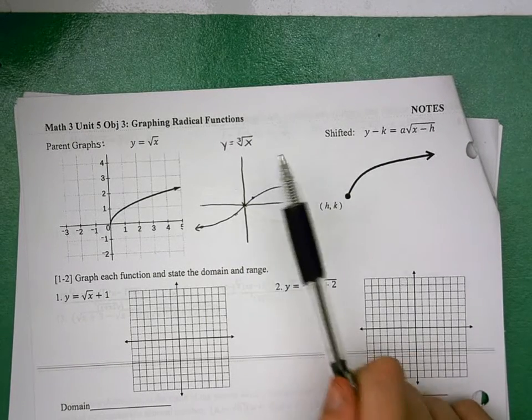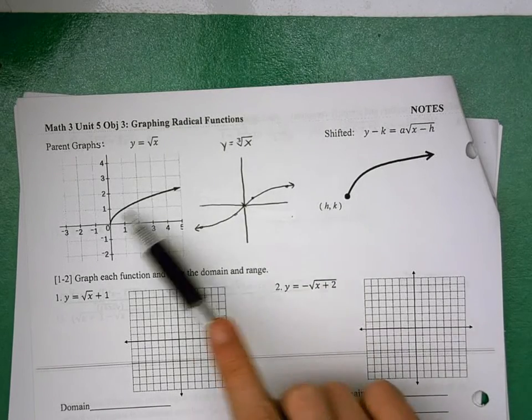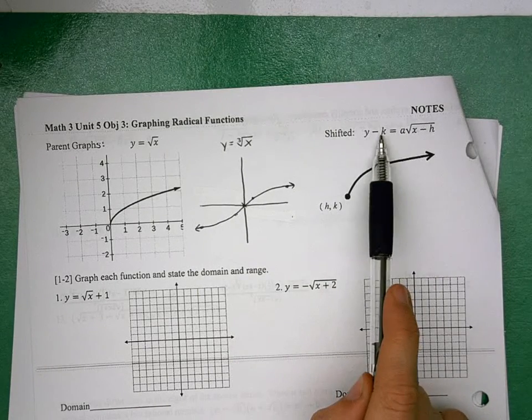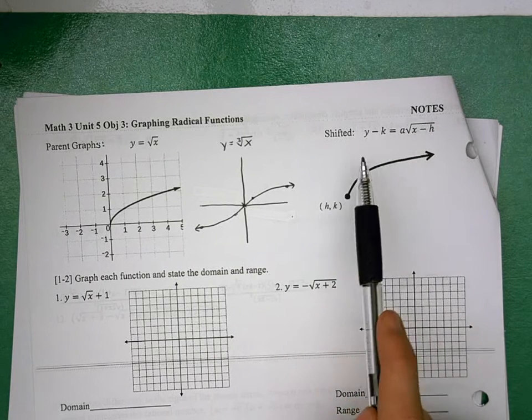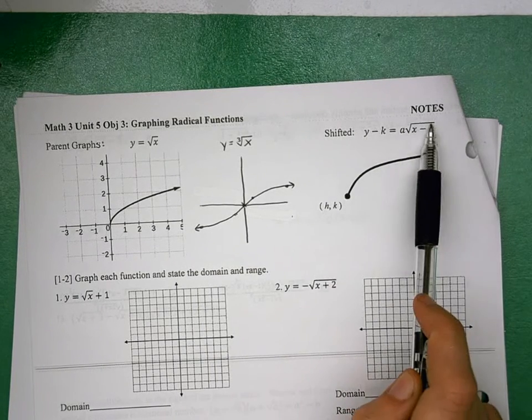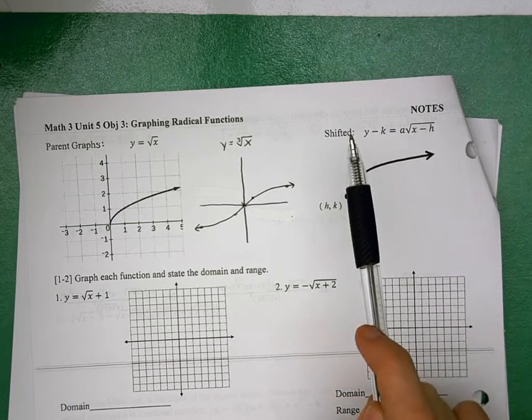Okay, now these functions can be shifted. So initially both of these functions do pass through the origin. And being shifted to y minus k and x minus h, we've taken our origin and shifted it to the point (h, k). Remembering that h is whatever zeroes out the x piece and k is whatever zeroes out the y piece.